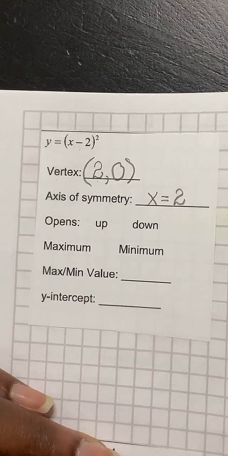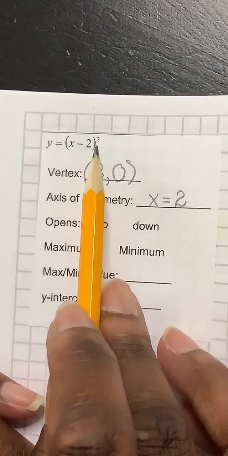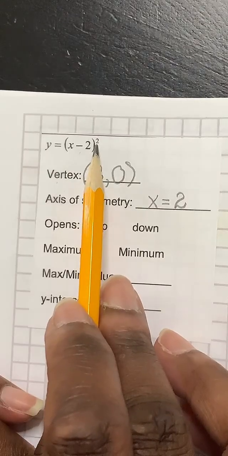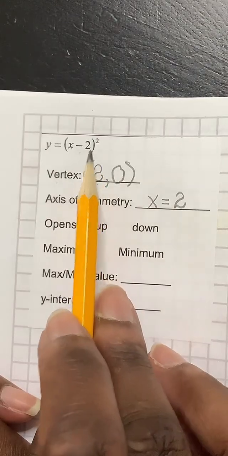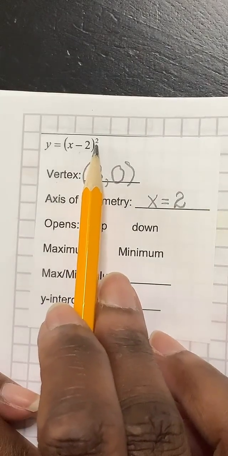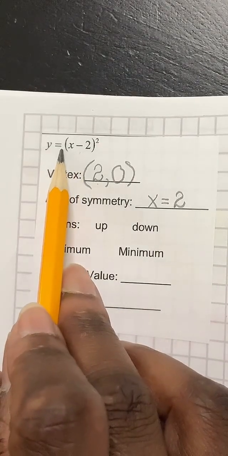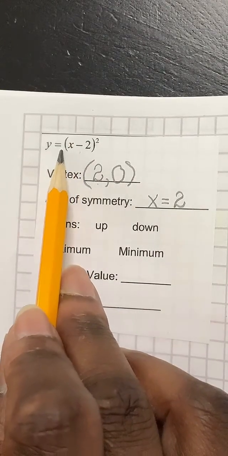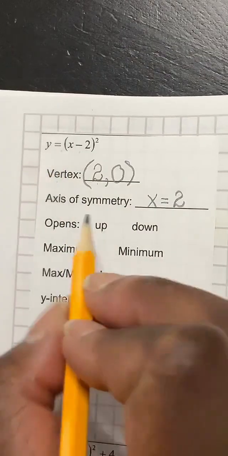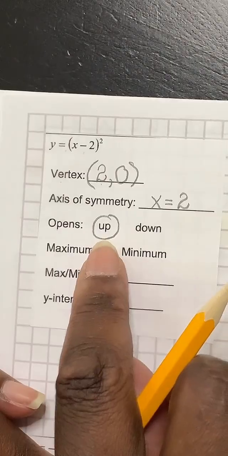So we got up. Opens up. Since it's squared, already positive. Now, we're not doing anything with the square. We're not solving. We're just grabbing information. Right now, that square is just telling me that it's quadratic. So how can I tell what's in front of the parenthesis? If I don't see anything, it's assumed to be a positive 1. So it's going to open up like a cup.